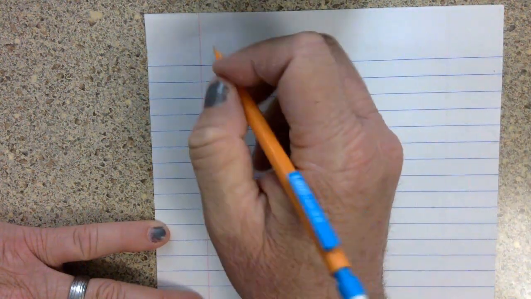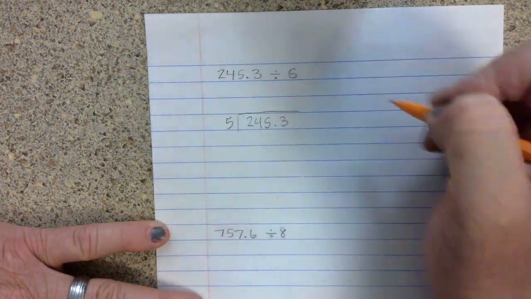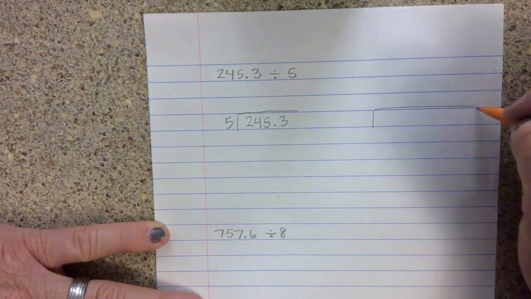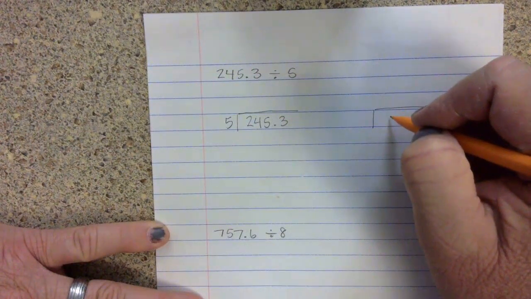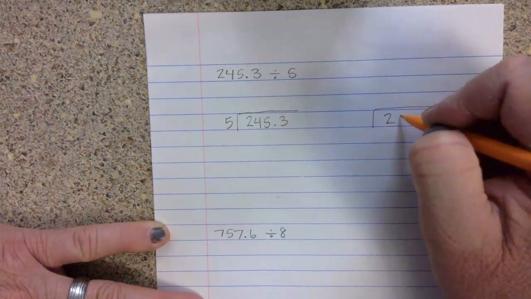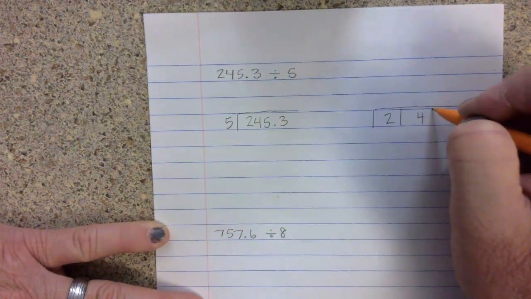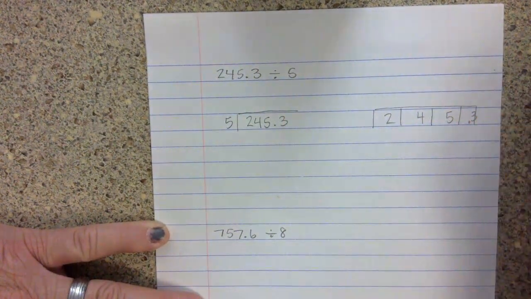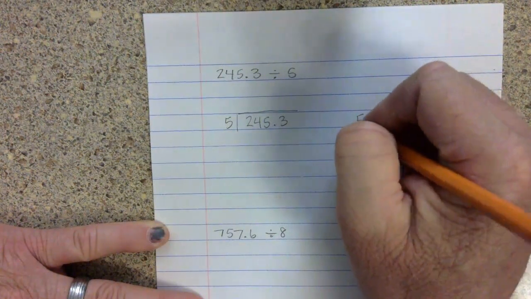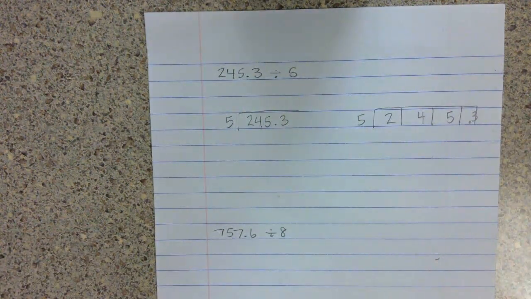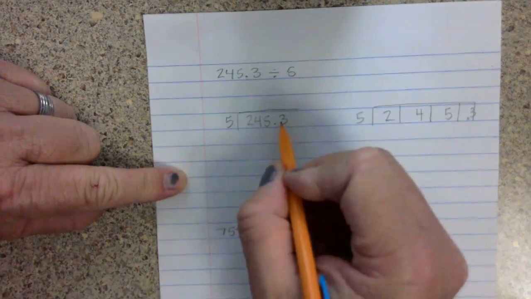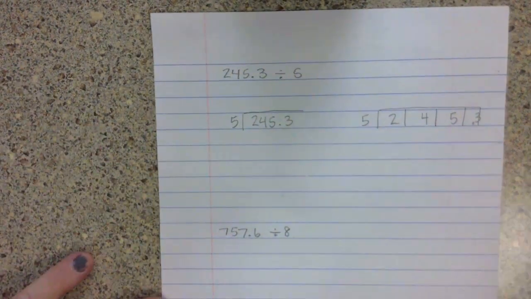245.3 divided by 5. Now, when we were dividing by a decimal, we were taking that decimal and moving it to make it easier to work with.